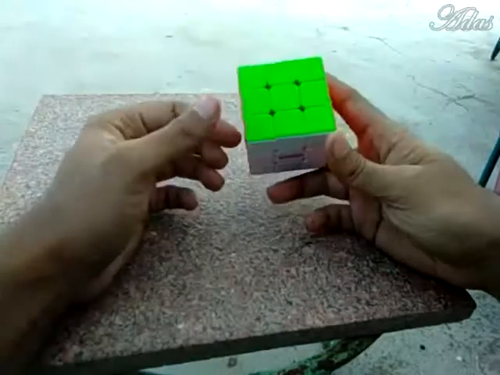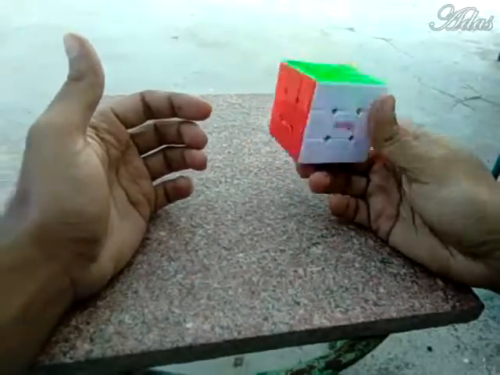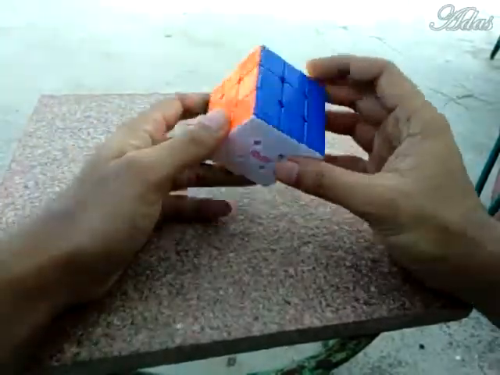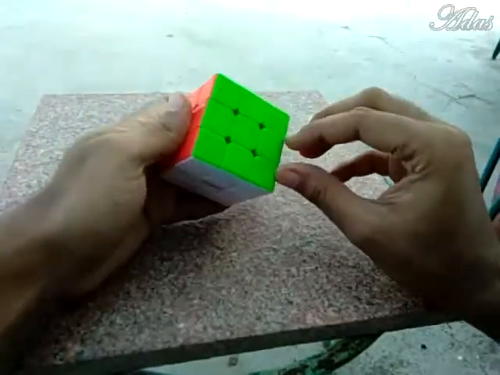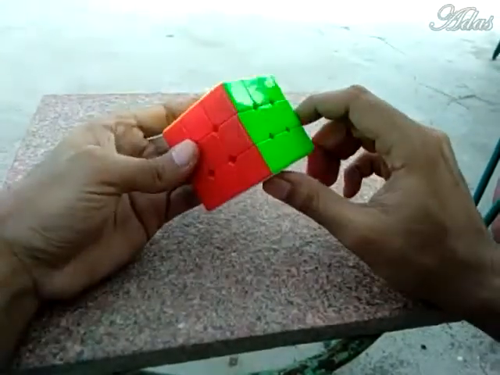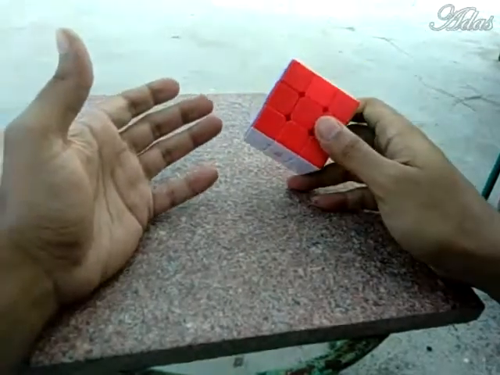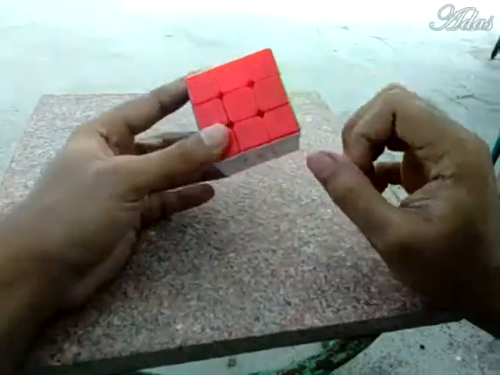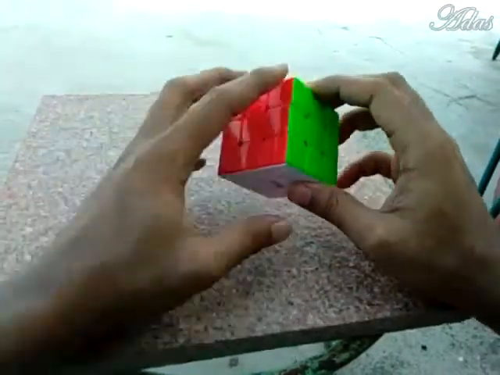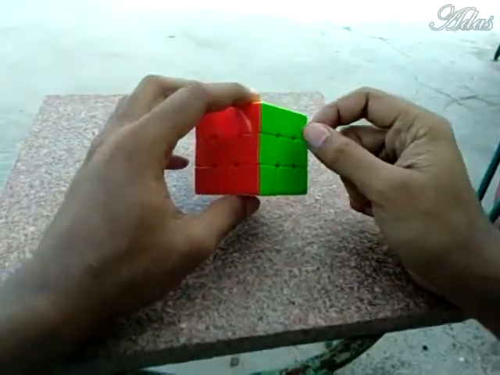How can we solve this cube? Let me repeat this again. We have done the first layer, okay, then the second layer and the third layer. The third layer is based on the total number of permutations, and the first layer and second layer are based on, you can say, just intuition.